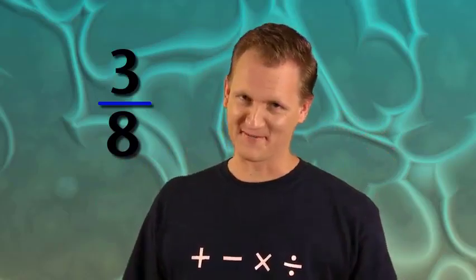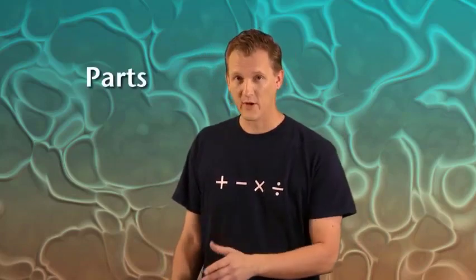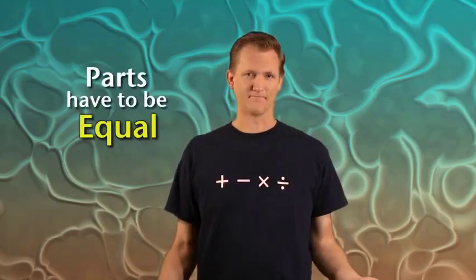Oh, and it's important to remember that for fractions to work right, the parts that you divide the whole up into have to be equal. We can't take a candy bar and say, well, I'm going to divide it into 2 parts, so this is your half, and here's my half.